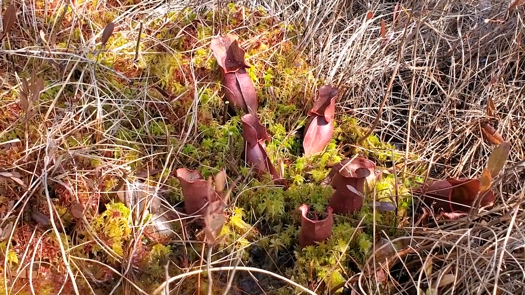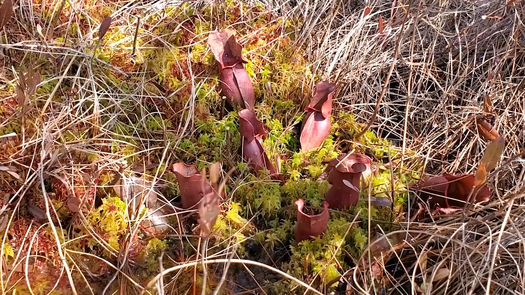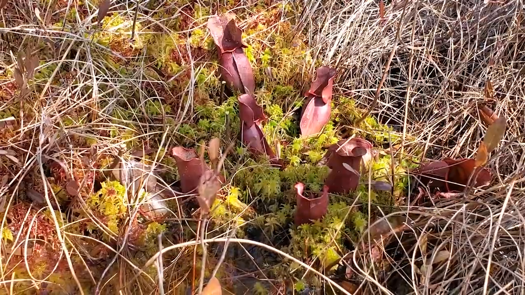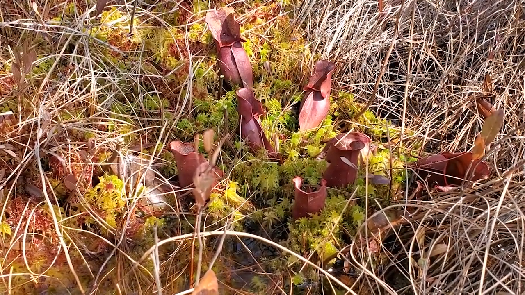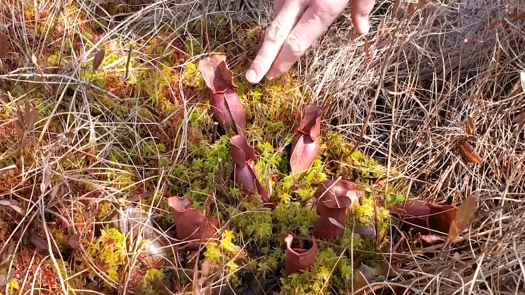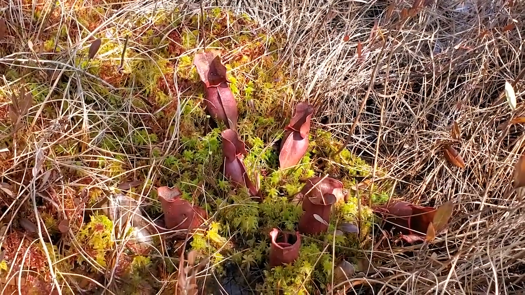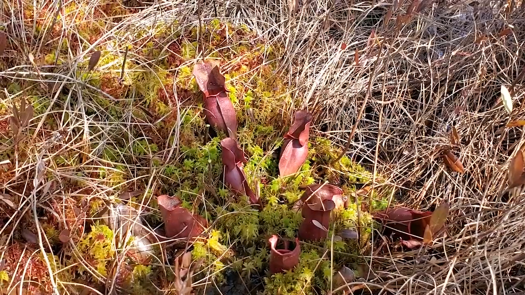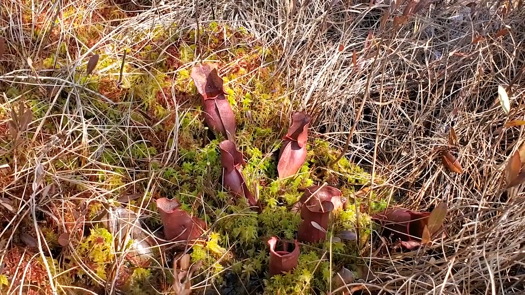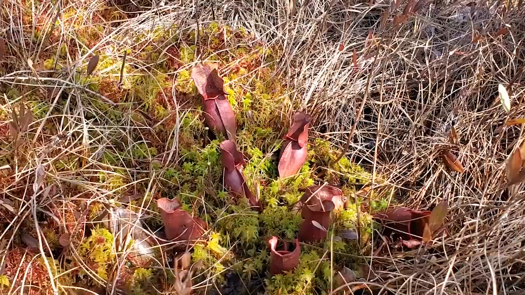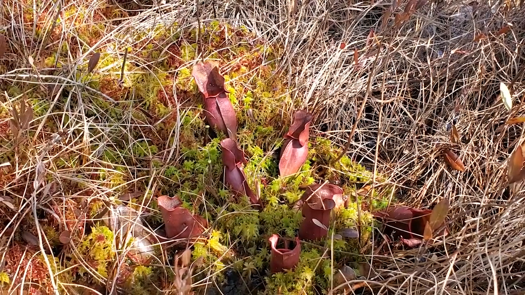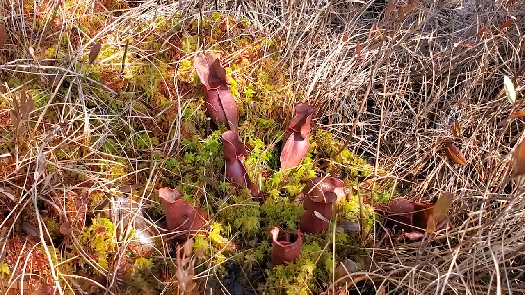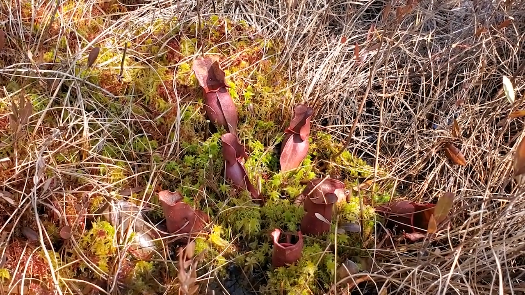And in that fluid, the insect will drown, and then can be slowly dissolved by enzymes found within that fluid. And as the enzymes dissolve and liquefy the insect, the plant can then absorb the nutrients for itself and obtain the kinds of things that most plants would naturally get from the soil, but in this case aren't able to. So a great example of a specialist species coming up with an adaptation to survive in conditions that are very nutrient poor.